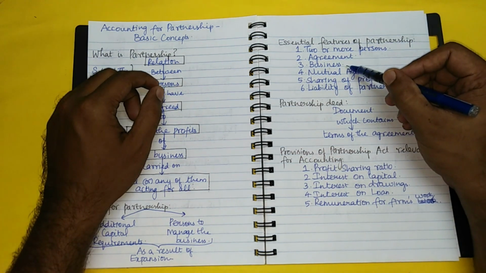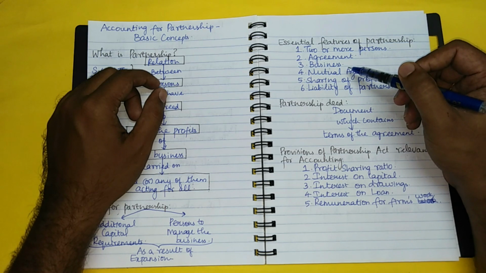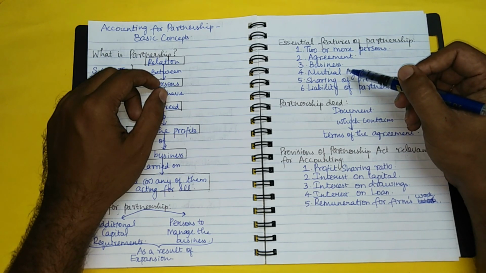Next, the third essential feature is business. As we saw in the last point, there must be an agreement to do business. Mere co-ownership of a property does not amount to partnership. If 2 persons jointly purchase a piece of land, they do not become partners. In fact, they become joint owners of the property. But if their business is purchase and sale of land, then they are partners.